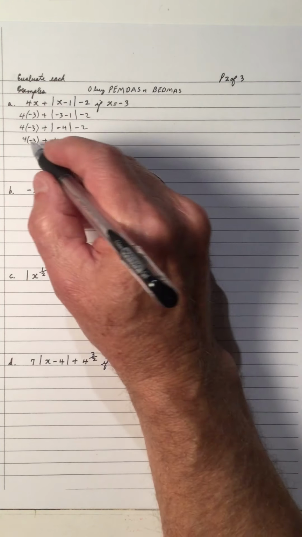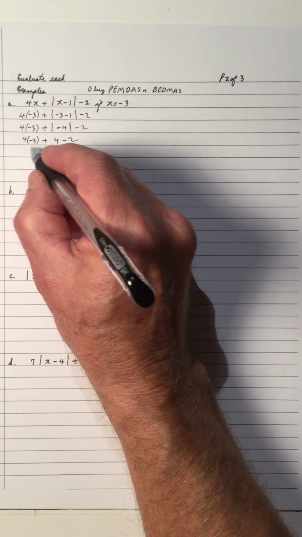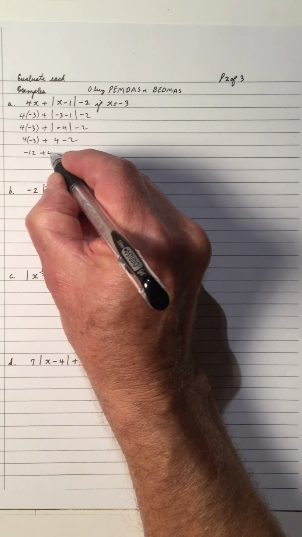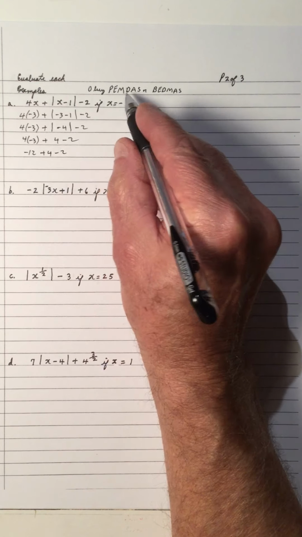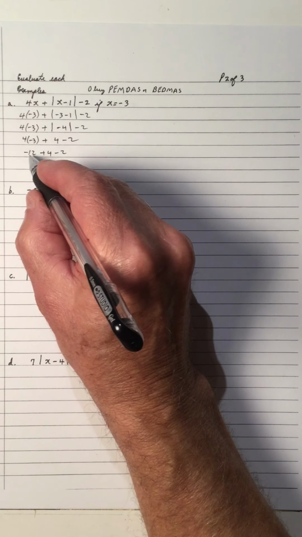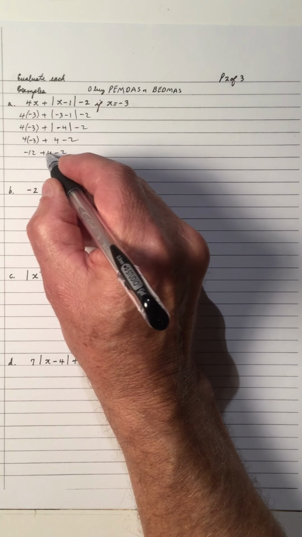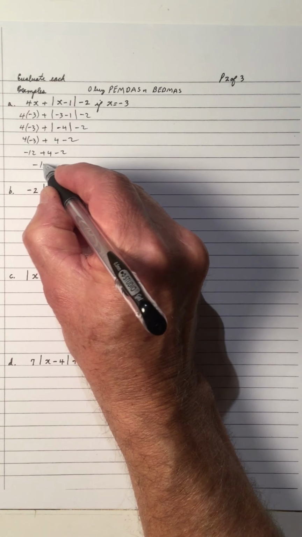And now we've got to do multiplication, division left to right. So that's negative 12 plus 4 minus 2. Now we do add and subtract from left to right. Negative 12 plus 4 is negative 8. Negative 8 minus 2 is negative 10.